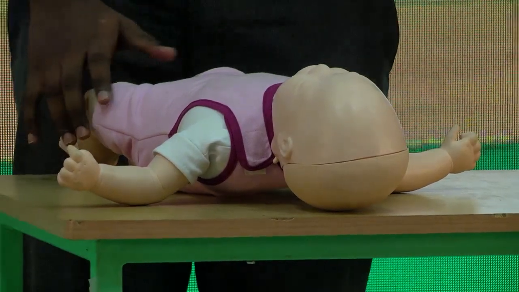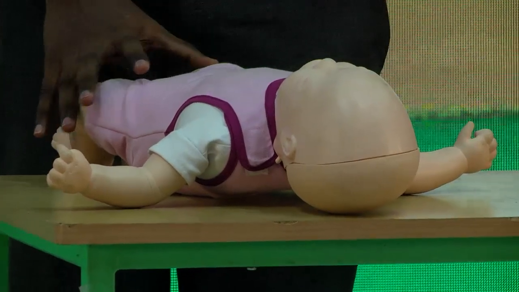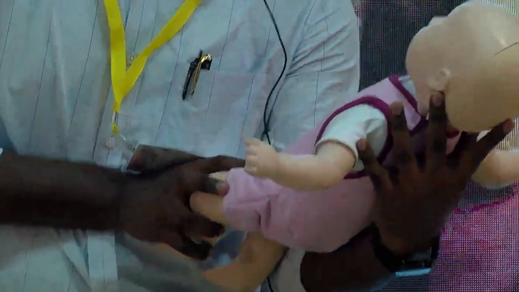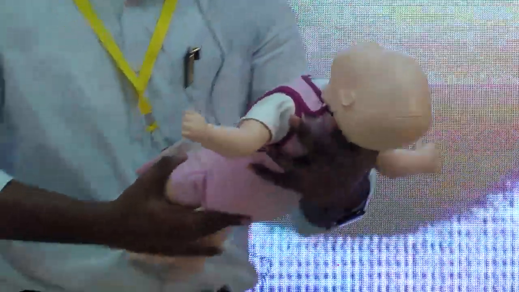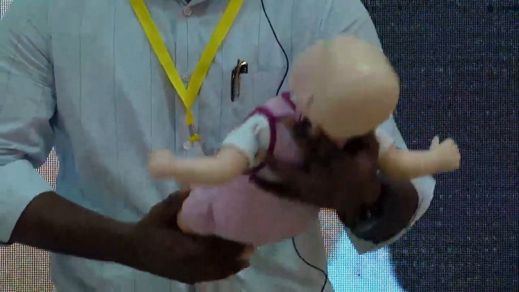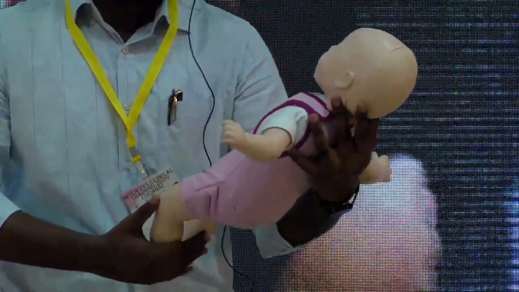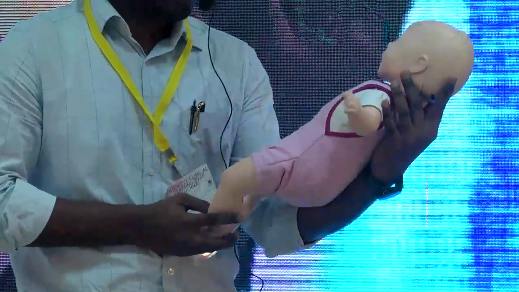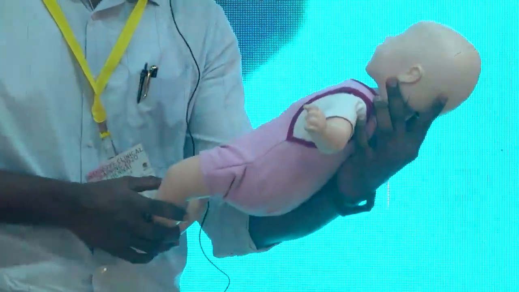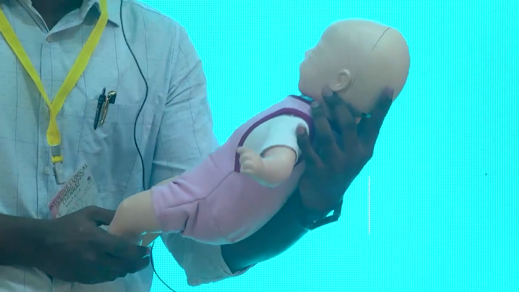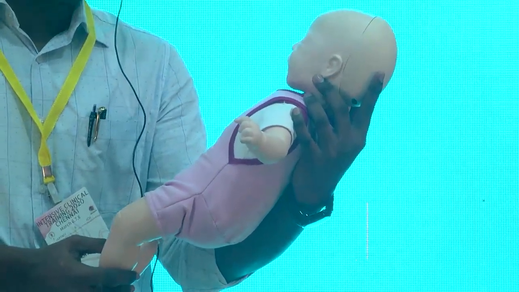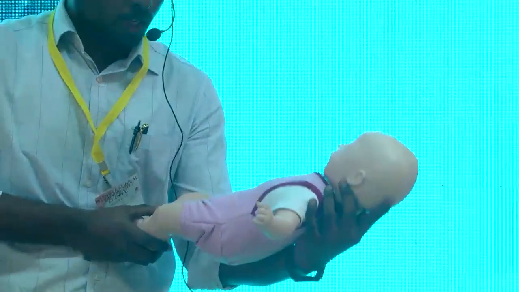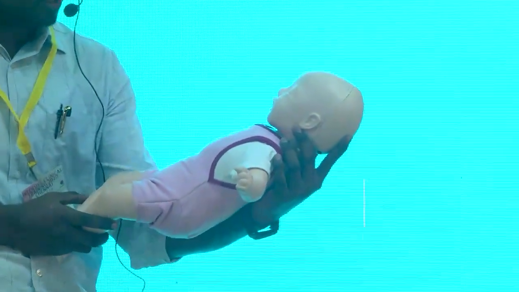So we see how we keep the baby's position. We should gently hold the baby, like this. You are not supposed to hold in a very awkward manner, because it's a crude procedure. So we should keep things proper and gentle. What are the things we should know before doing that? Holding the baby first, we are going to give the stimulus.